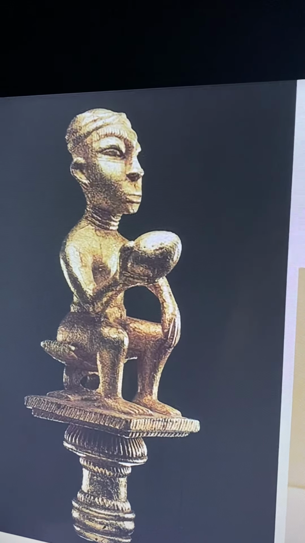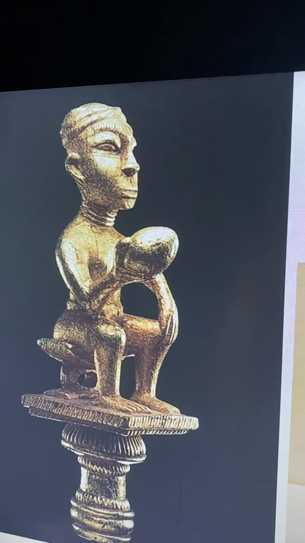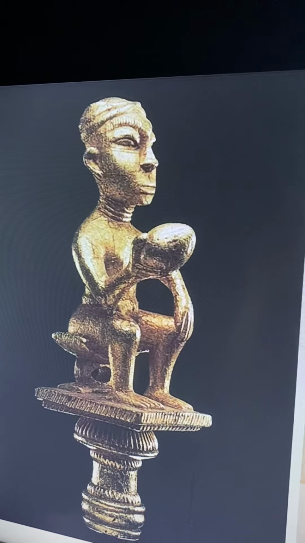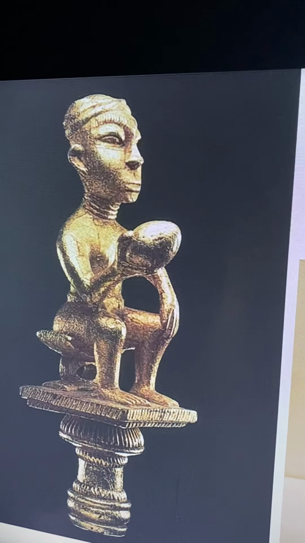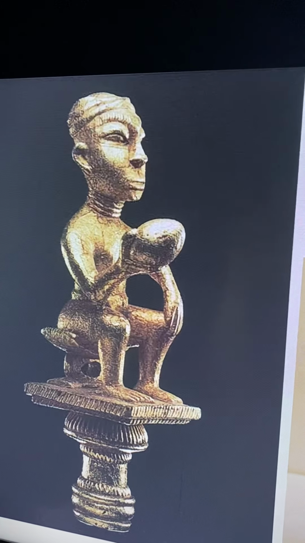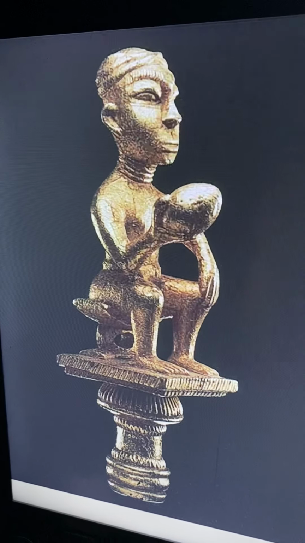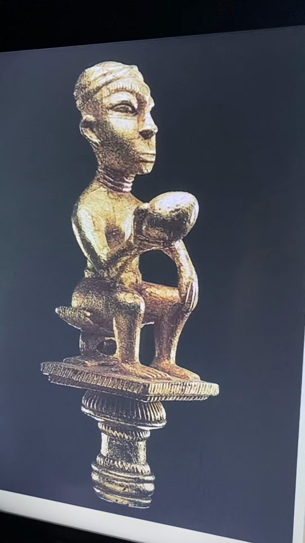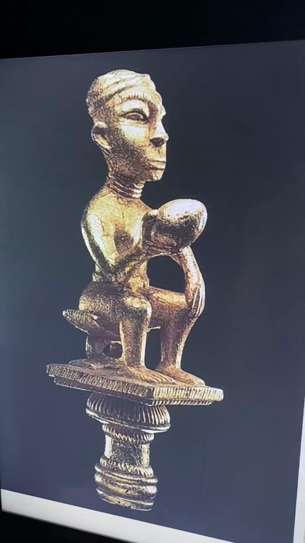We can see here that he has some sort of things on his head. Probably says that he's a high-ranking member of society. He's holding some sort of ball. To me, it looks like a football. Football didn't exist back then, so it could be something else that holds some sort of importance to them. And he was obviously sitting on some sort of chair. And these people didn't really sit down too much, so the fact that he was sitting down meant that he didn't have to work like the other people.